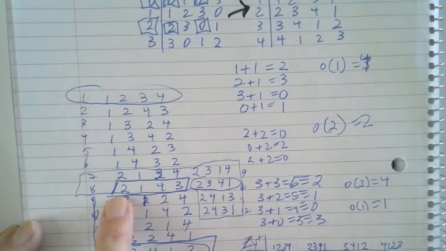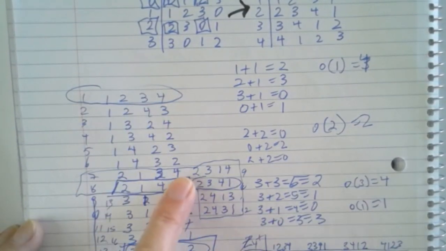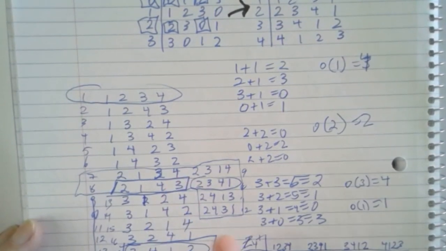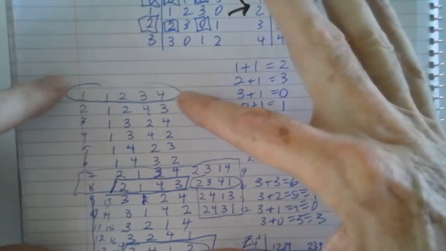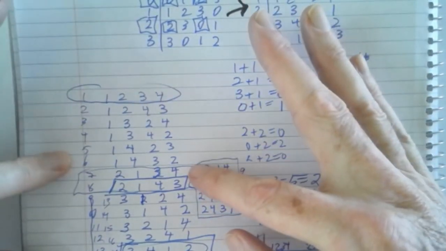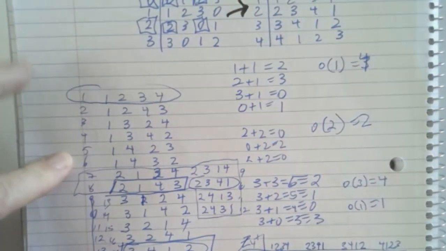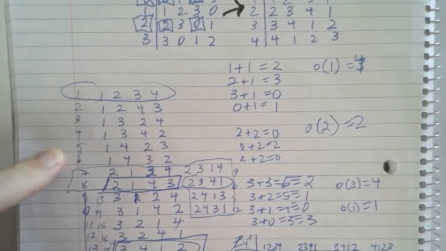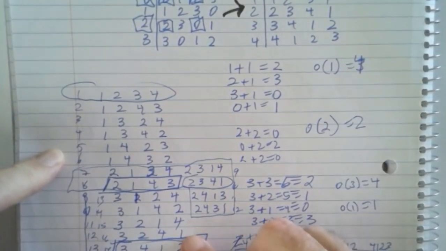That you get these 4: 1, 2, 3, 4, and then 2, 1, 3, 4, and 3, 4, 1, 2. Let me see. These 1, 2, 3, 4, 2, 1, 3, 4, 4, 1, 2, 3, and 4, 3, 2, 1. This is shared, so let me try it one more time here.